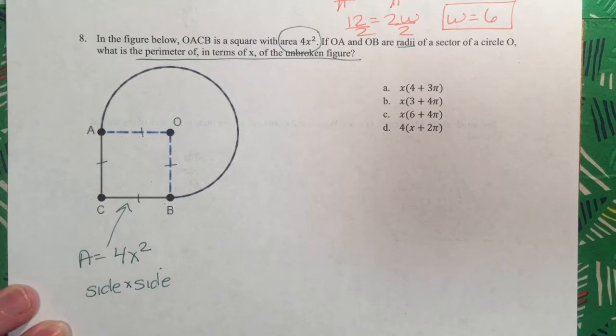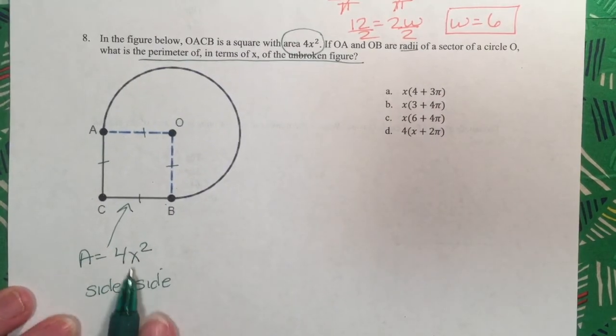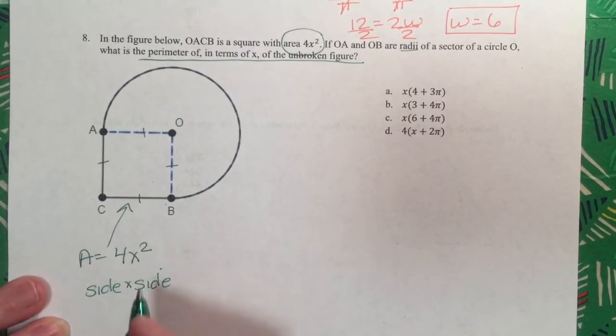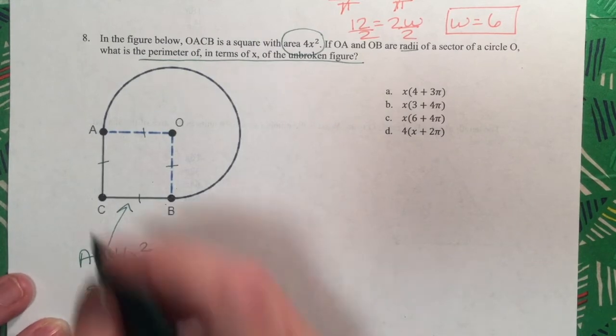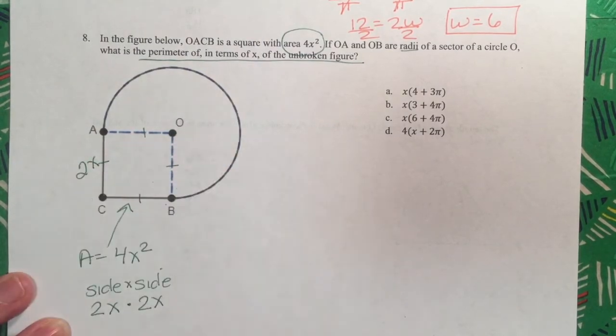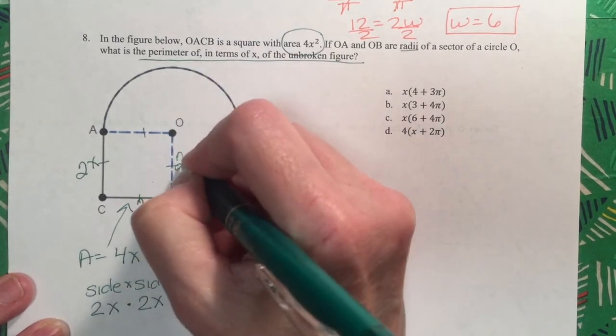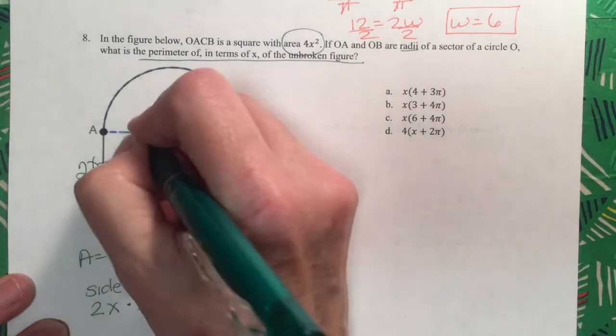The side squared. So we need something that squared gives us 4x squared, and that's going to be 2x times 2x gives us 4x squared. All right, so we know each side has a length of 2x, and the radius has a length of 2x.